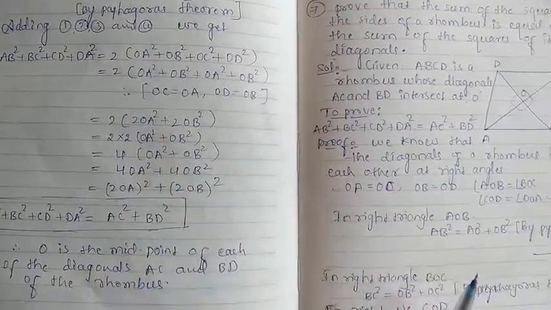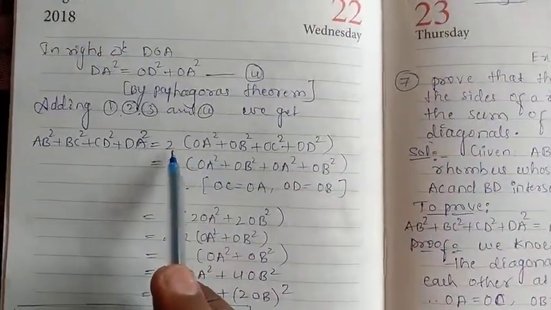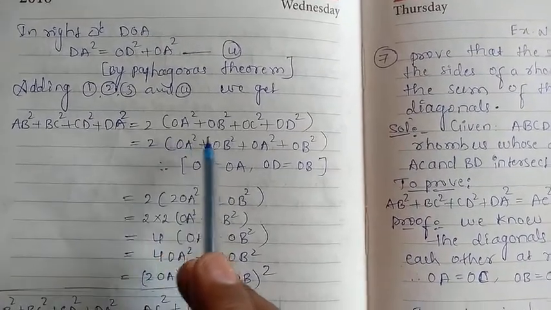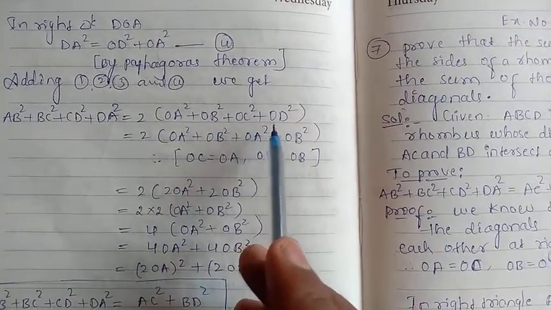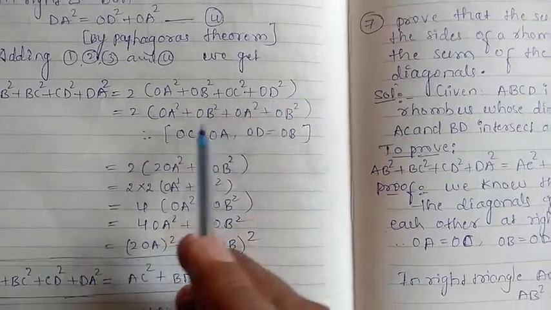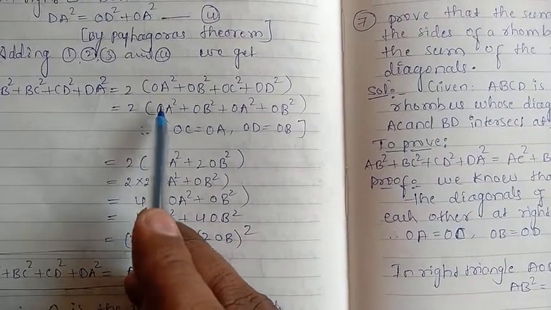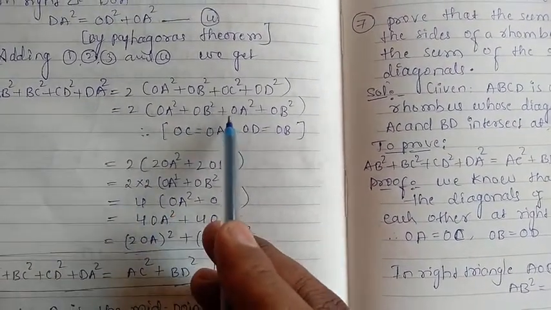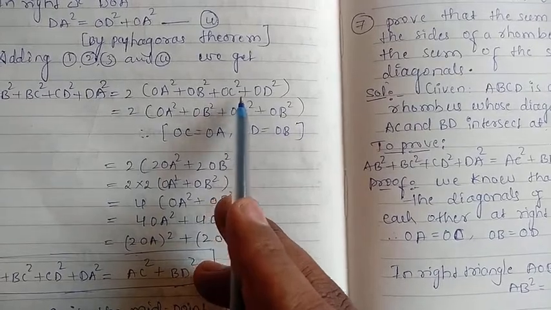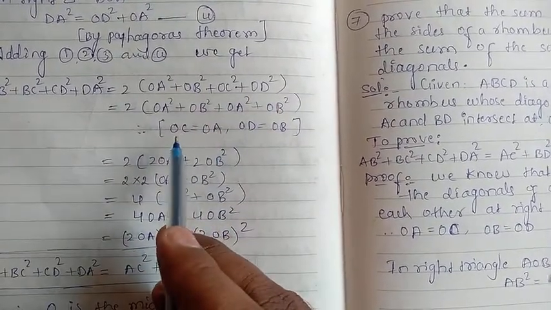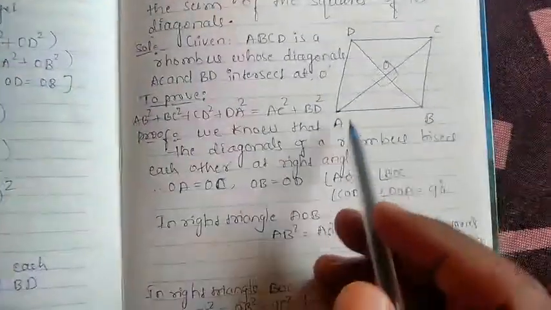So write directly 2 times of OA square plus OB square plus OC square plus OD square. Then, instead of OC and OD, we will take something else here, because we know that in the diagram, AO is equal to OC.